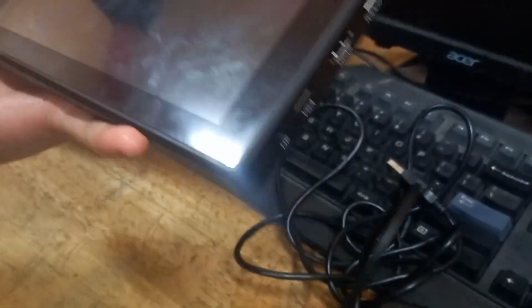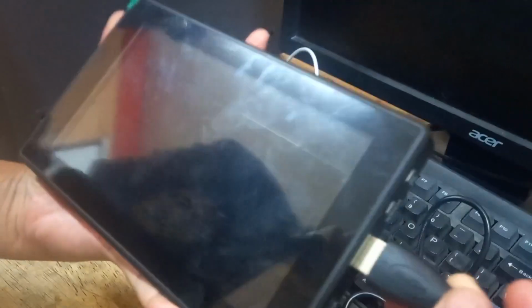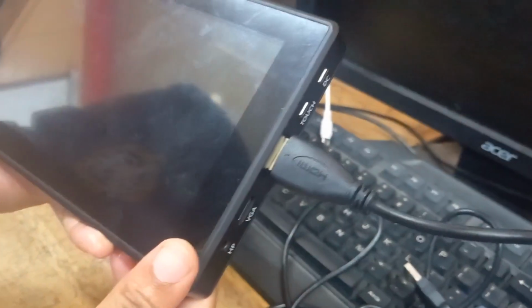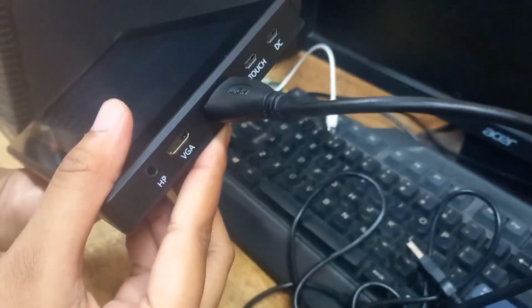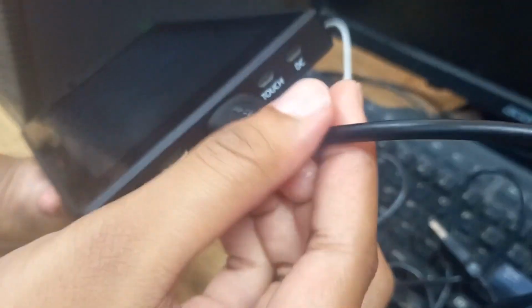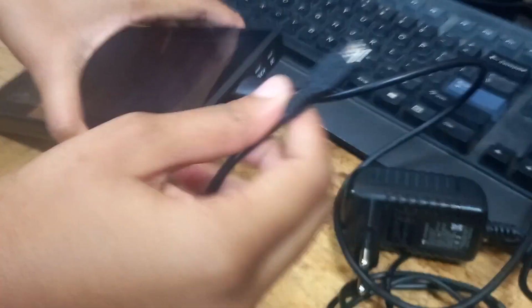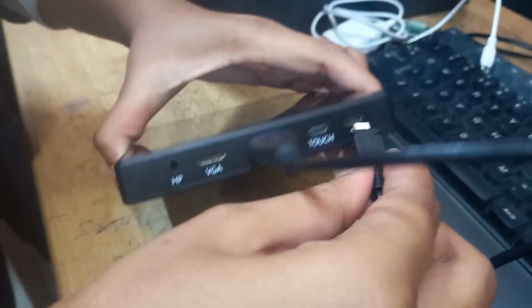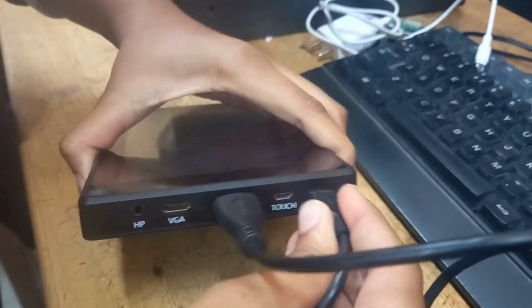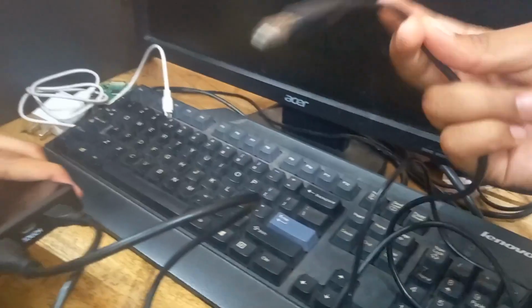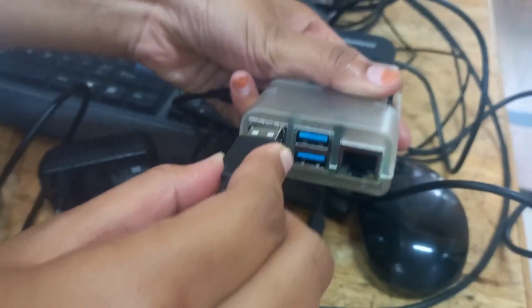Then the other end of the HDMI cable is connected to the HDMI port of the display. This is the display. This is the HDMI port. So the connection is done between the display port and the Raspberry Pi. We need one USB cable. The micro USB cable is connected to the DC port of the display, and the other end of the USB cable is connected to the Raspberry Pi USB port.